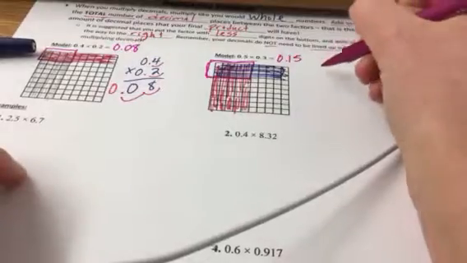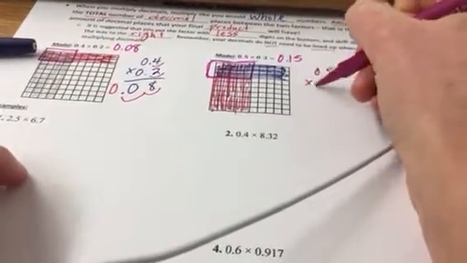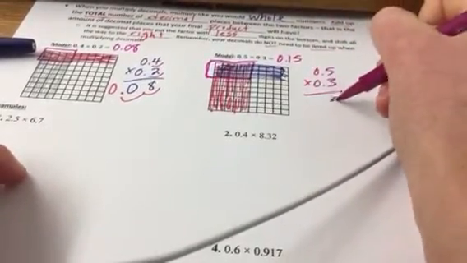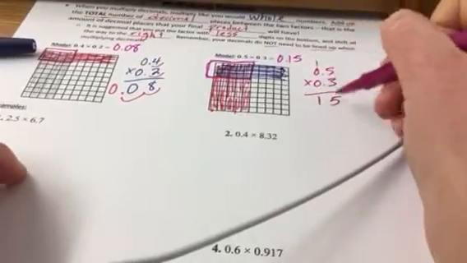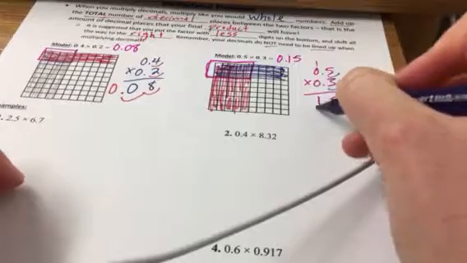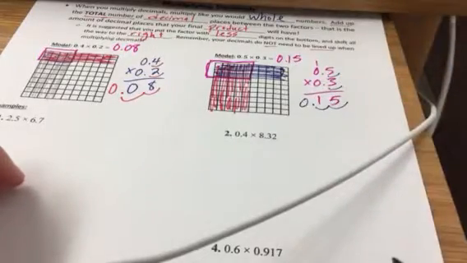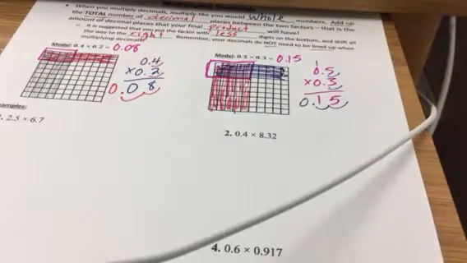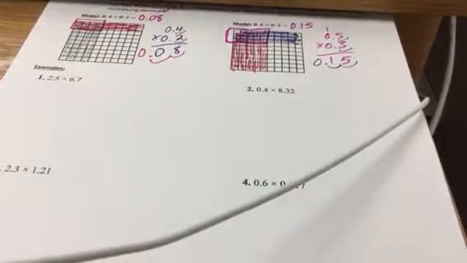Let's go ahead and do the multiplication. 5/10 times 3/10. I have 2 decimal place values, 1, 2, 1, 2. I also get 15/100ths. Let's do a few more examples together where we just use our algorithm, where we're not modeling, but we're just doing the problems.